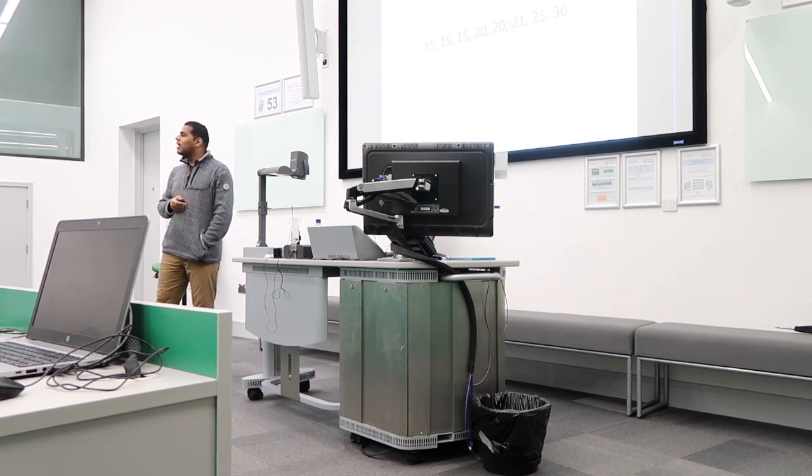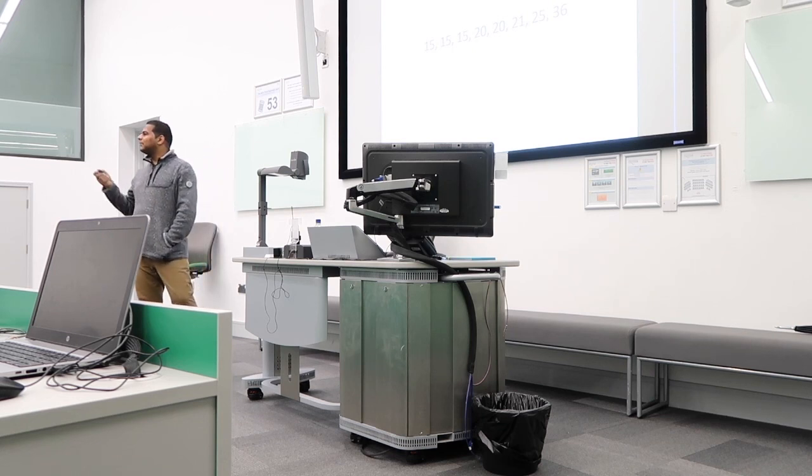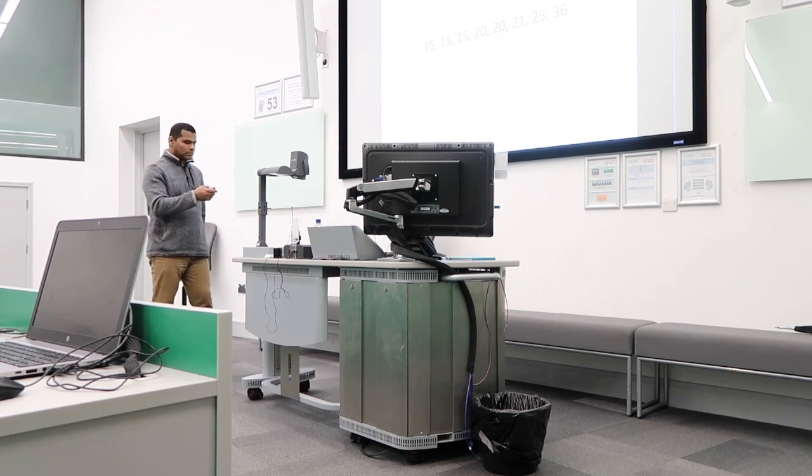So we have 8 cases. Just sum up these values. So 15 plus 15 plus 15 is 45, plus 20 plus 20 plus 21, 25, 36. What's the sum? The result you get is divided by the number of cases, which is 8. The result, we get the mean.